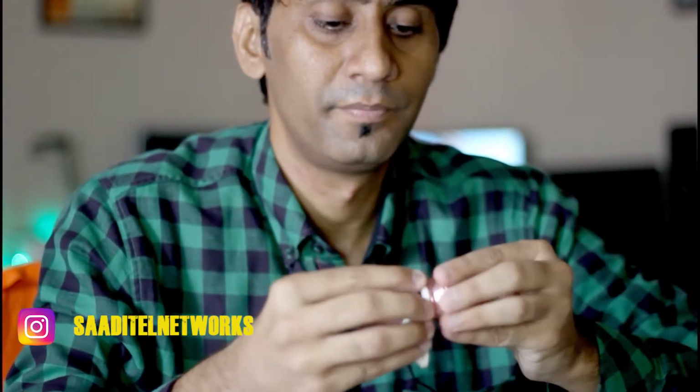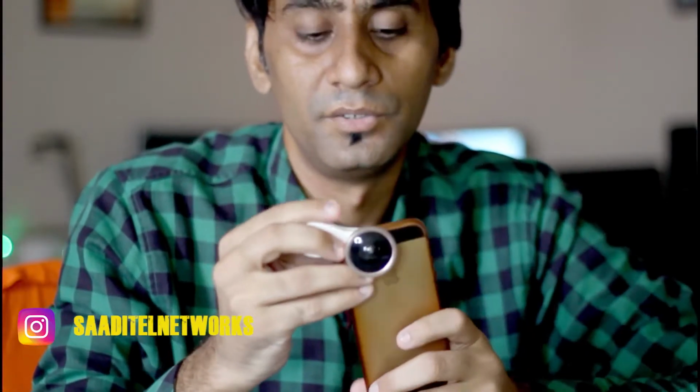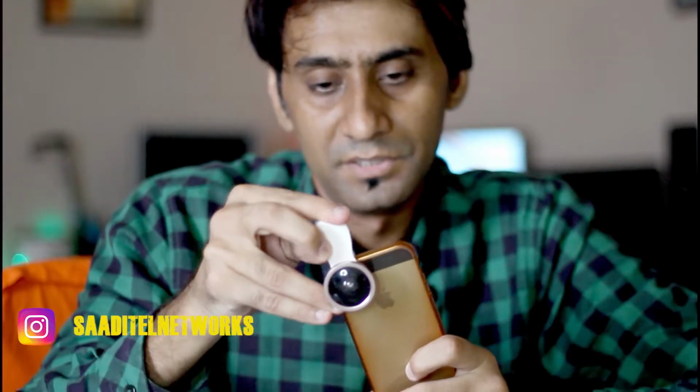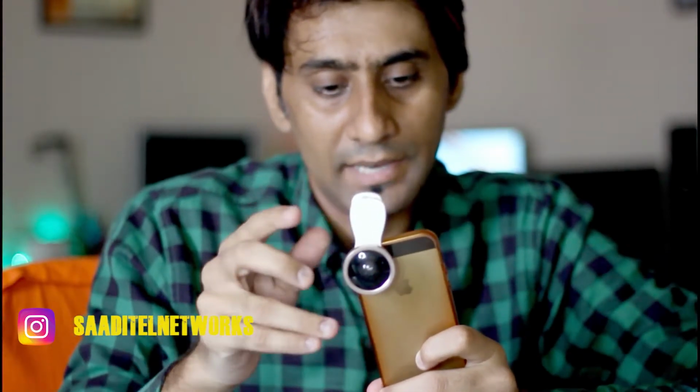First, this is the lens clip. First you just need to tie it up, and then you just need to set it on your camera like this, simply like this. So just set your camera, and now you will see the result. Let me show you the result. So let's go to the screen, and I'll show you the result for that.